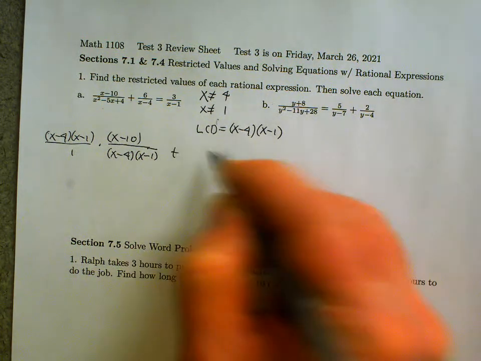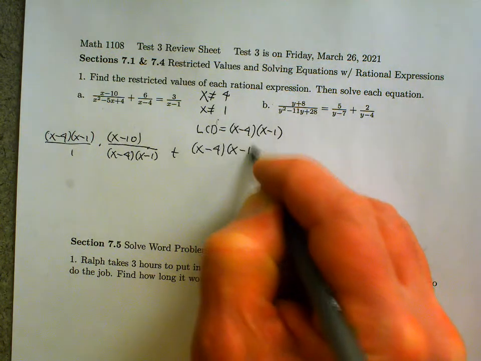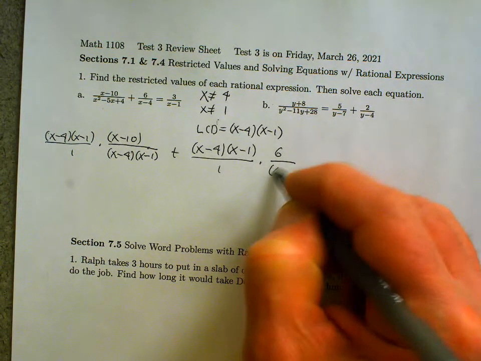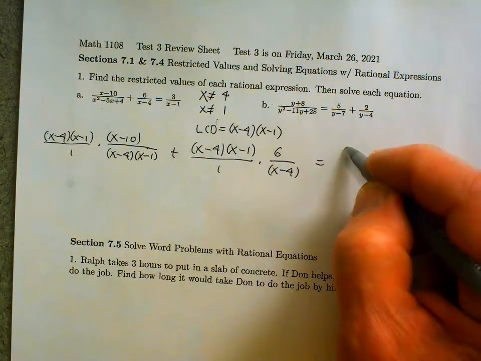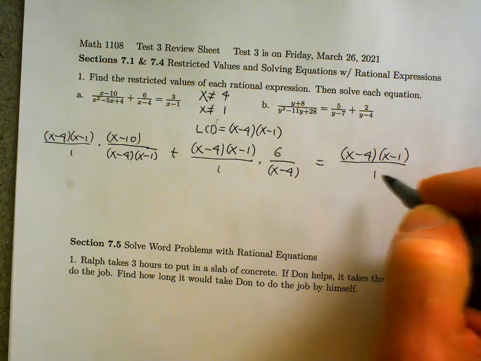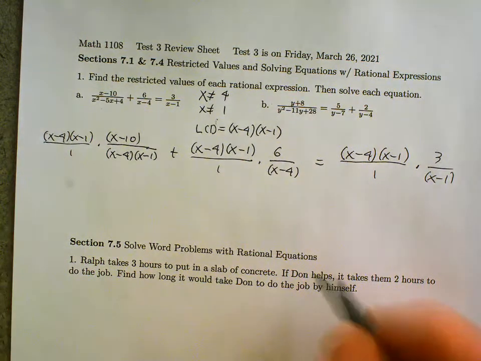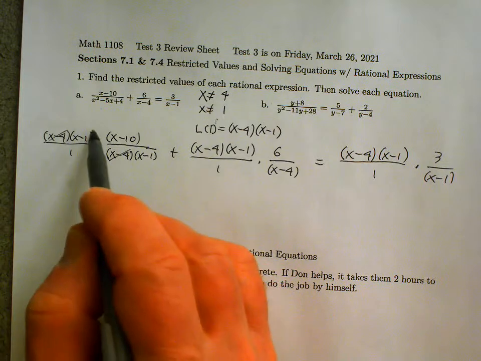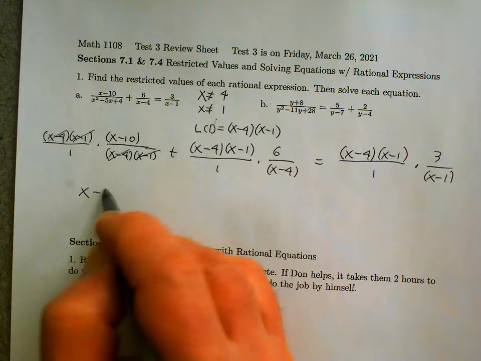And then multiply the next term by the least common denominator. And also on the right-hand side, multiply by the least common denominator. Okay, the reason we do this is so we can clear the denominators. Over here, x minus 4 divided by x minus 4, x minus 1 divided by x minus 1. So we're just left with x minus 10.